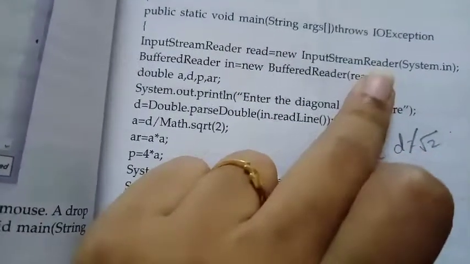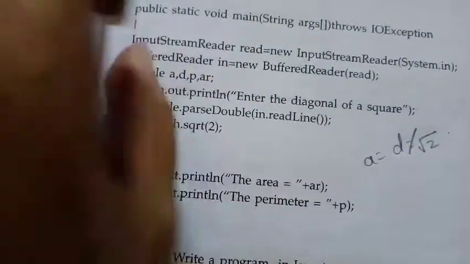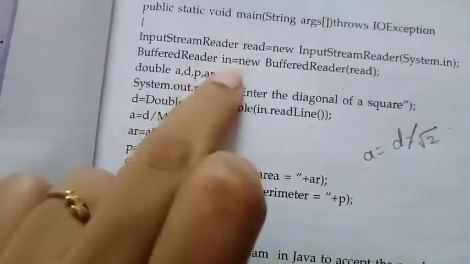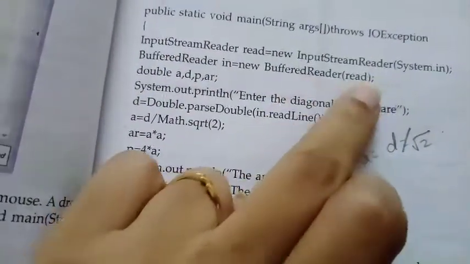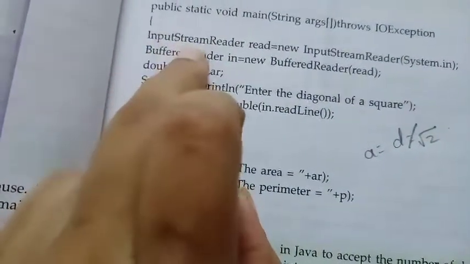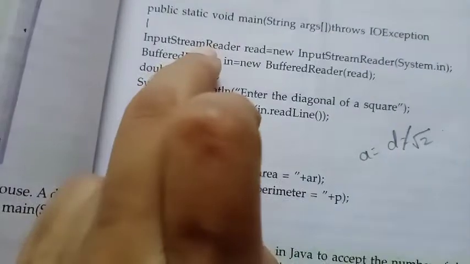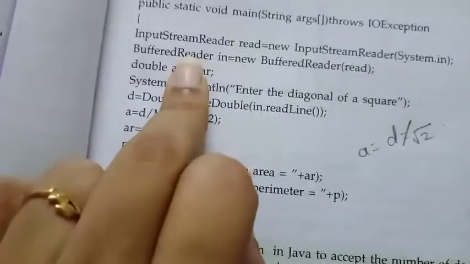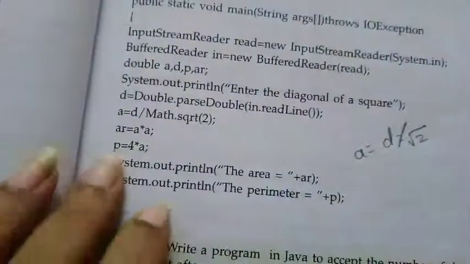Then the InputStreamReader class, again System.in. System.in is to read the data from the keyboard, and whatever you read, you are going to save it in the BufferedReader, and the BufferedReader object is n. And again this is a new operator to create the object for the BufferedReader class. And this read, that is whatever object name you created in the InputStreamReader class, that object should be given here, because whatever this InputStreamReader is going to read, that data is only going to be buffered in this BufferedReader class. So whatever object you create here, that name should be given here.